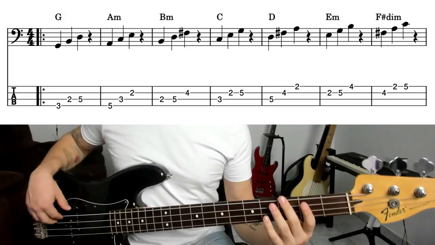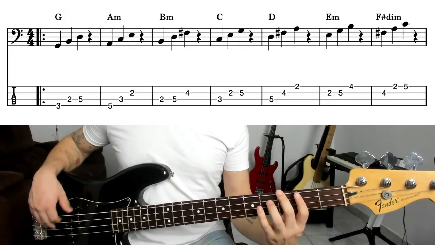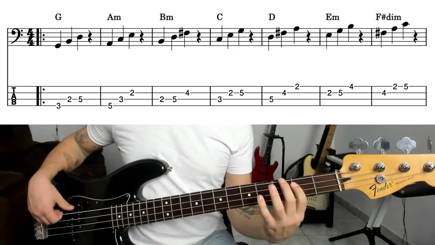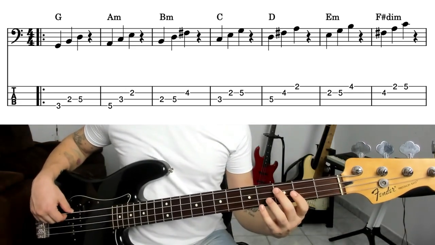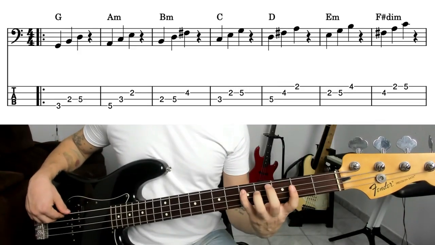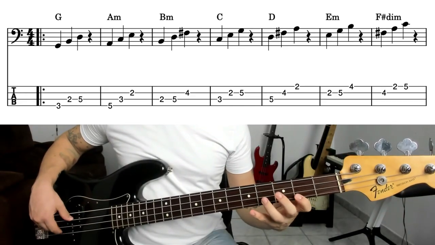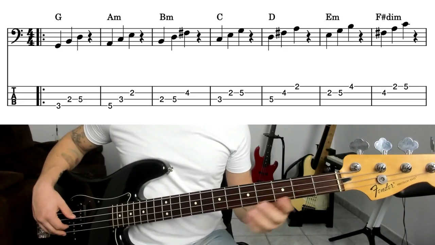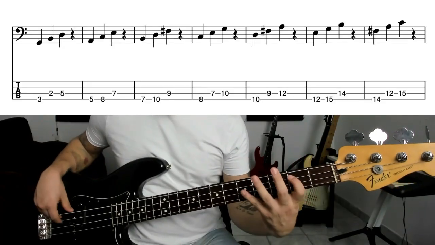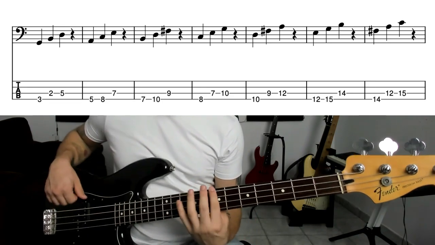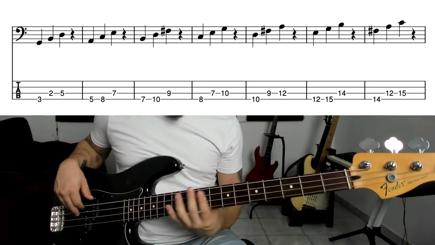The first chord, G major, A minor, B minor, C major, D major, E minor, F sharp diminished. And now you get the octave. You can also play horizontally, starting by the 4th string with E string. Very good exercise.